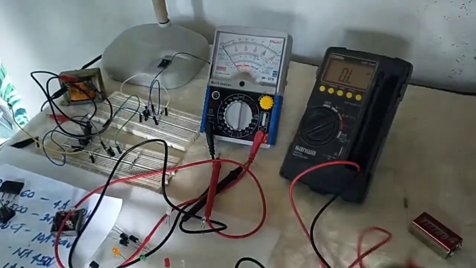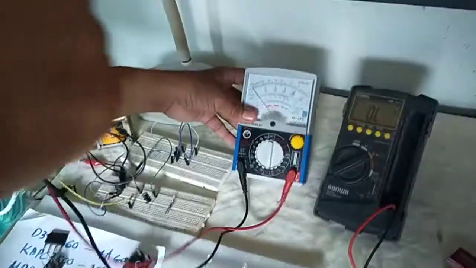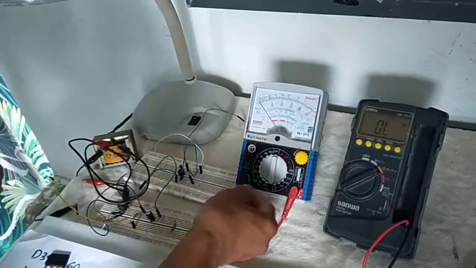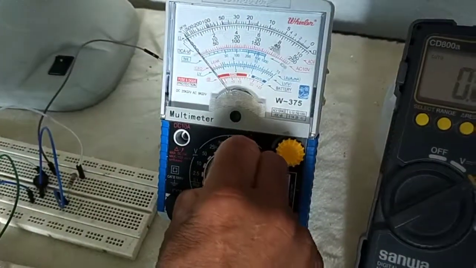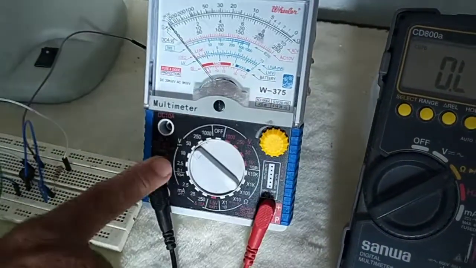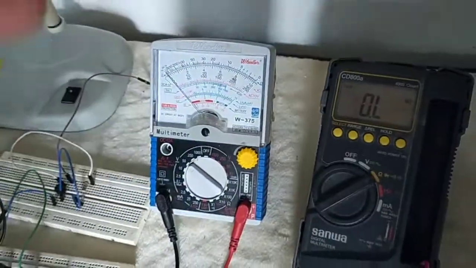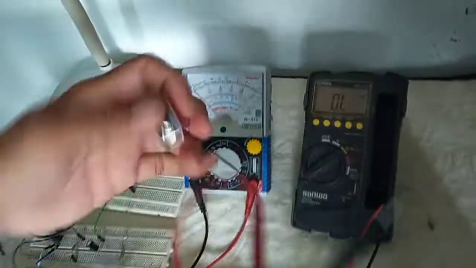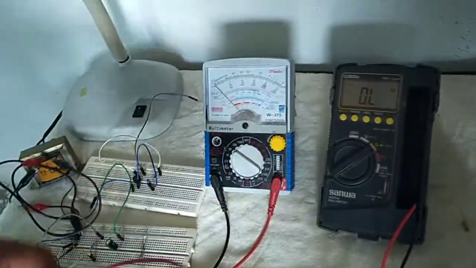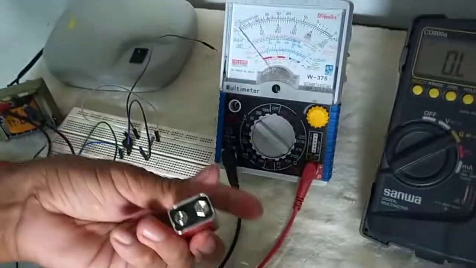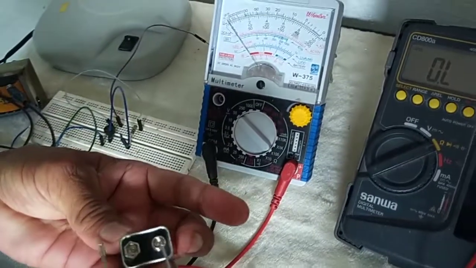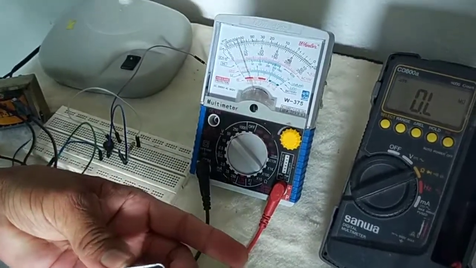But when it comes to the analog multimeter, we will set this one to DC voltmeter. Set it to the 50 volts voltmeter range, because the output voltage again here is DC. Okay, again we have here the positive side and the negative side.